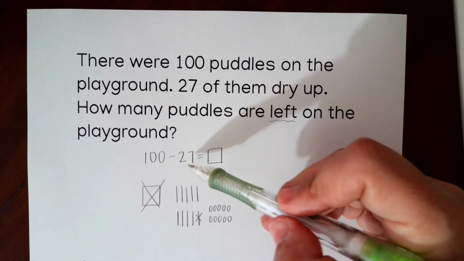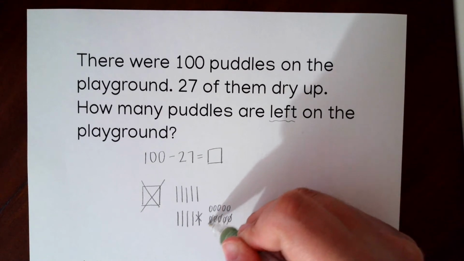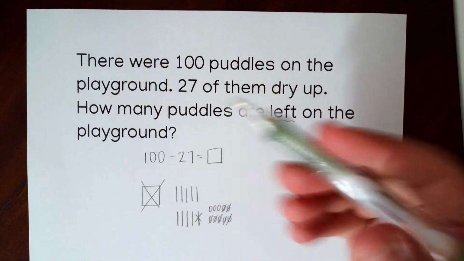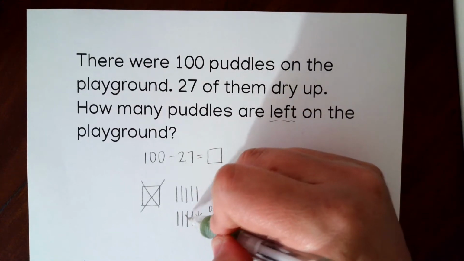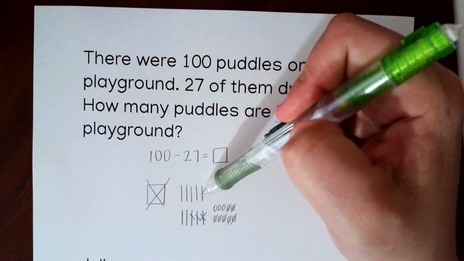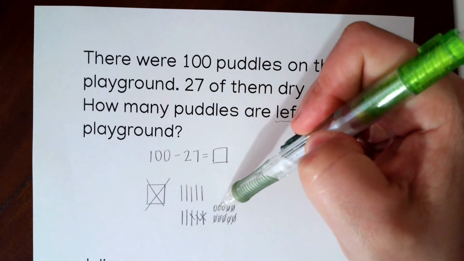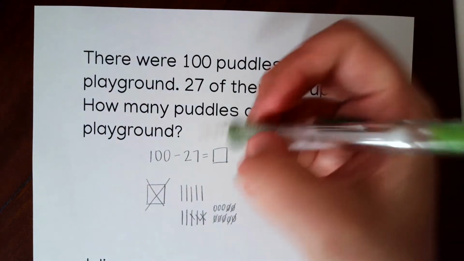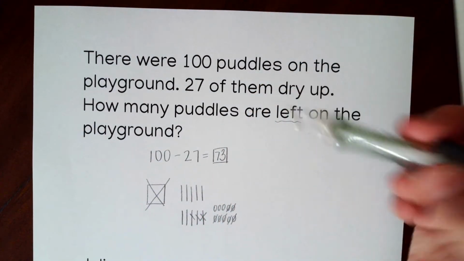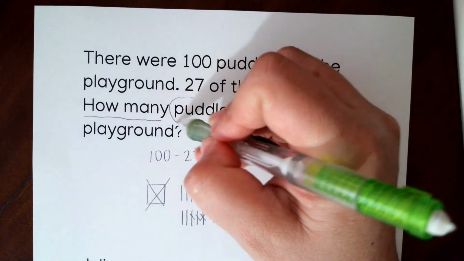Now I'm ready to subtract my 27. So I can cross off 7 ones, and I can cross off 2 tens. So I'm left with 50, 60, 70, 71, 72, 73, just as we expected. So we would have 73 puddles.